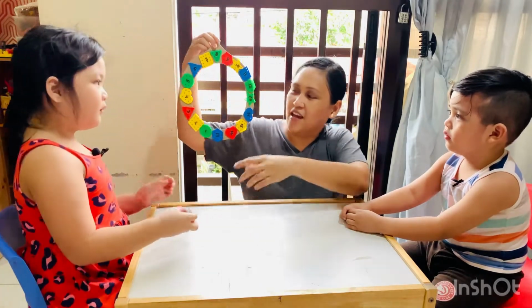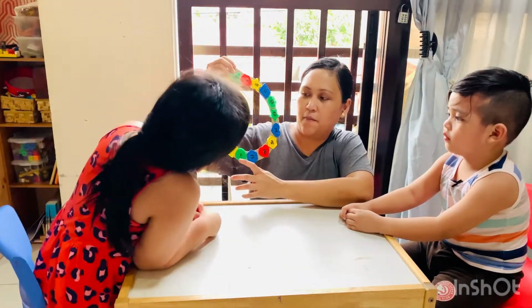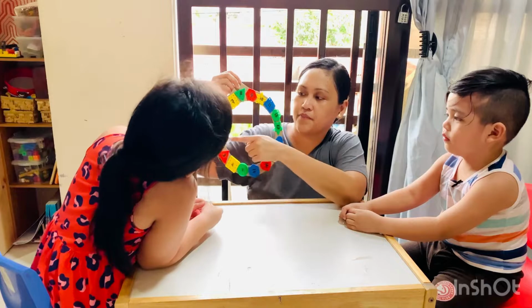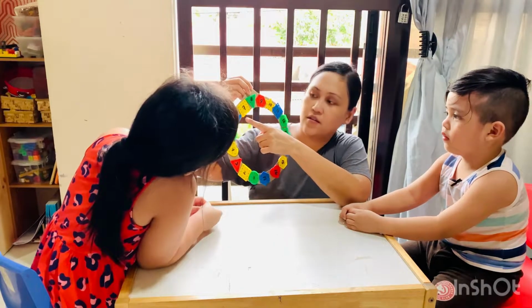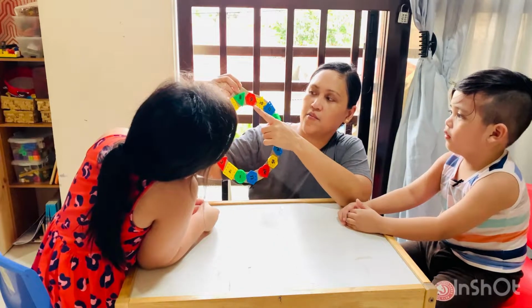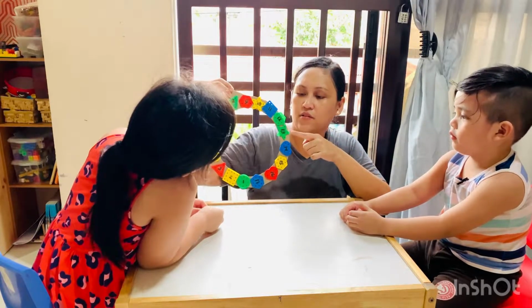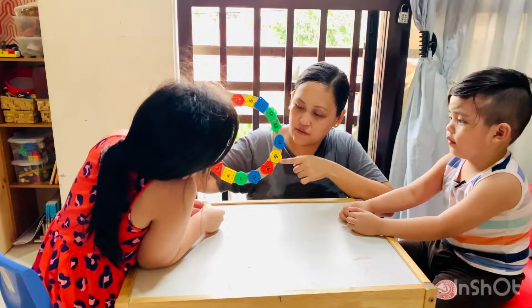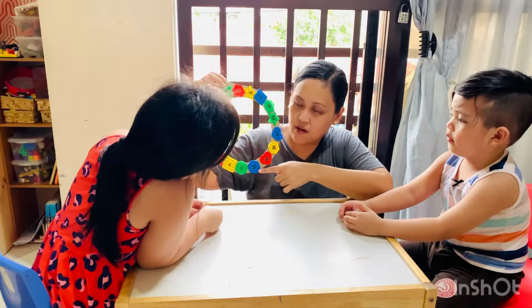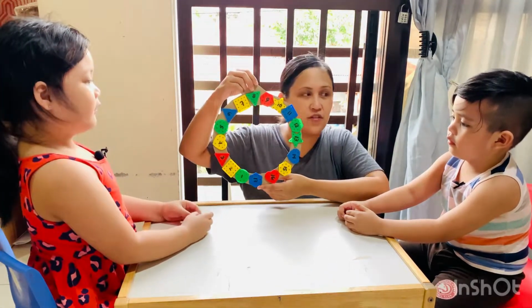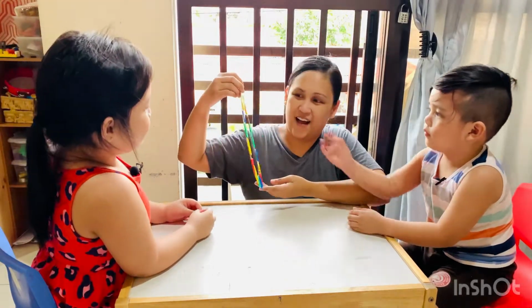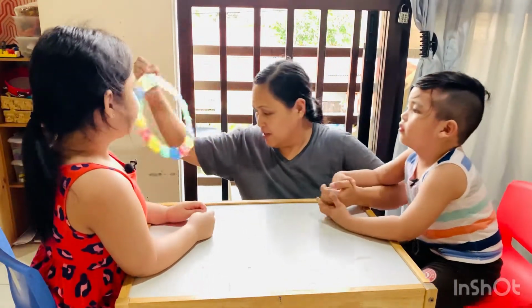Can you count again, the two of you? We'll start with 1, 2, 3, 4, 5, 6, 7, 8. Ira, how about you? 11, 12, 13, 14, 15, 16, 17. How many buttons do you have in the wreath? 17. Wow.